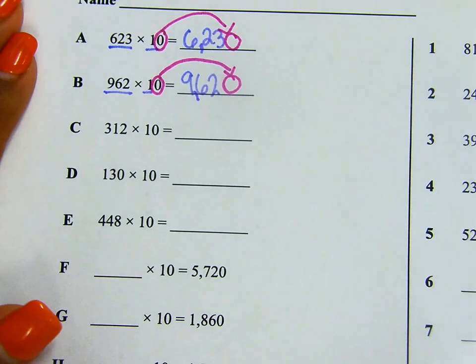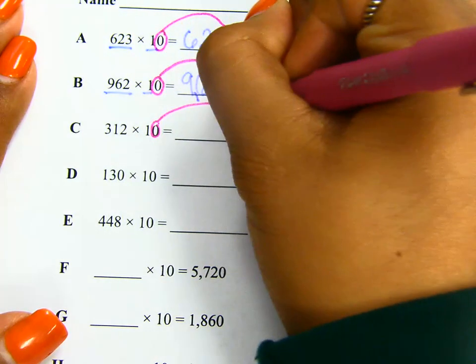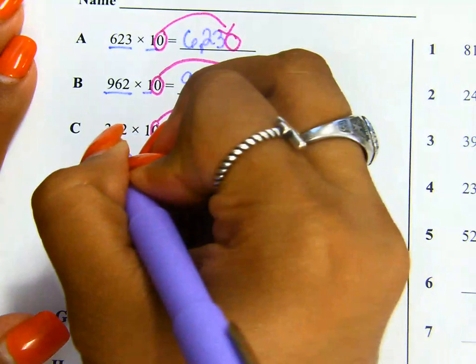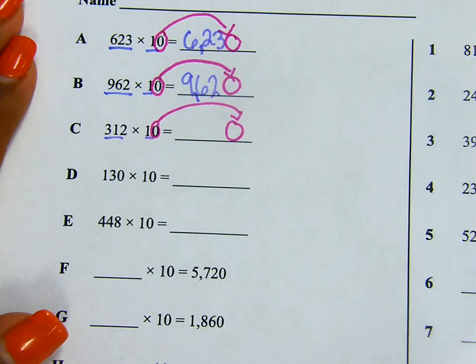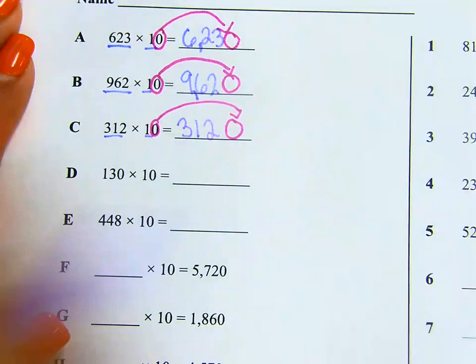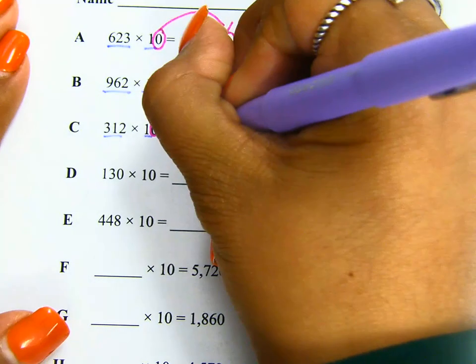Now let's continue. I'm going to get all my zeros and I'm going to put it to the side. Now I have 312 and 1. Now that we know the rule, I know that 312 times 1 should be 312. Again, I have 4 digits, ones, tens, hundreds, thousands. I have to put my comma there.